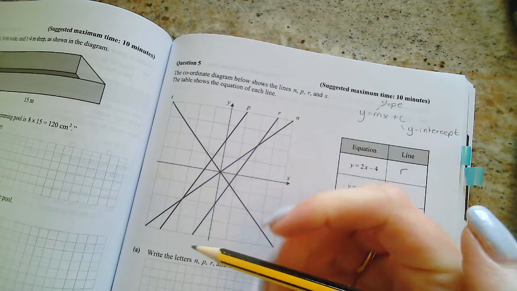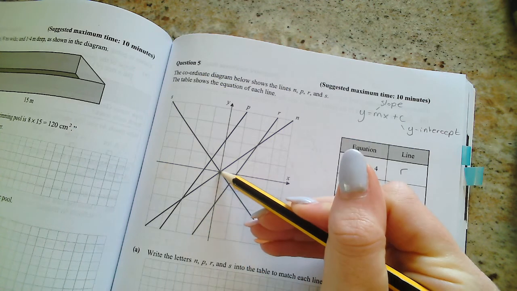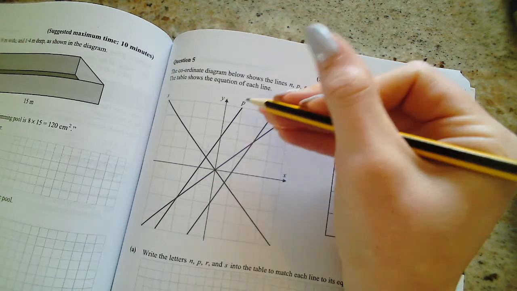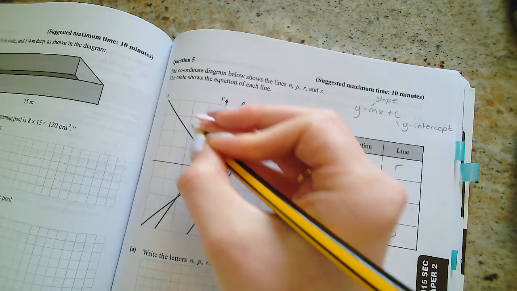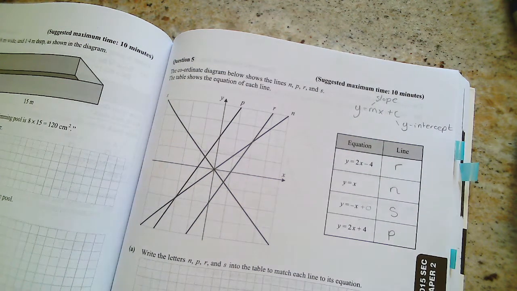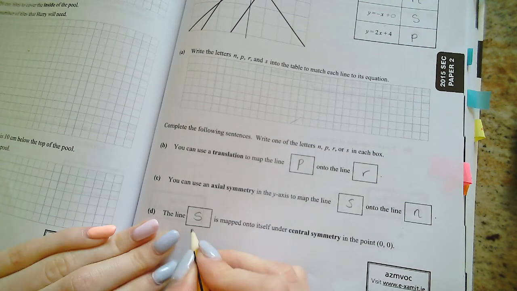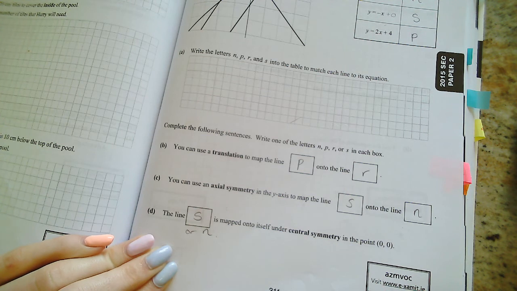If I picked a point on R and wanted to go through 0, 0, I wouldn't be landing on myself. It's not mapped onto the same line. However, the lines N and S are. So you can just choose whichever one you want. I'm just going to choose S, or N here, and both are correct. And that's that one.